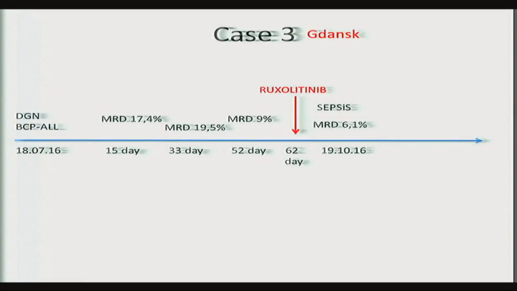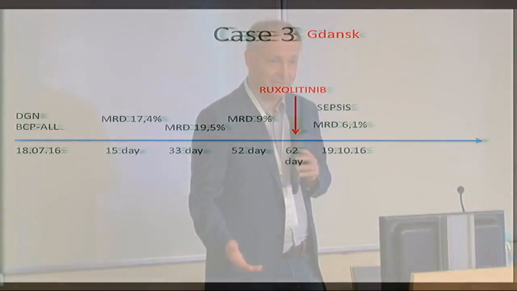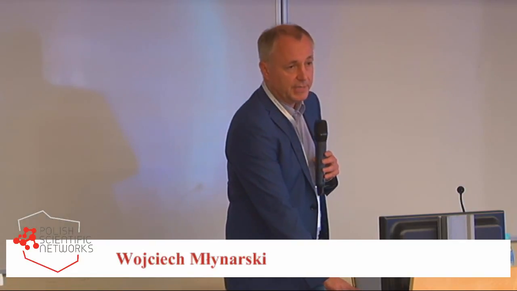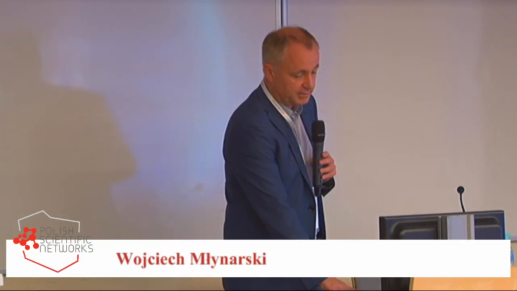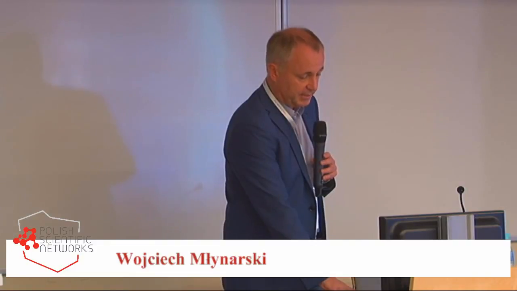Unfortunately for him, he even had sepsis during this treatment. We stopped the treatment, and later we returned to treatment with just 2 drugs which had already been used in the previous treatment, and just these 2 drugs generated remission of the patient. Right now the patient is also in good shape after the treatment.